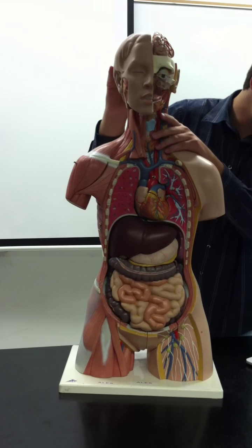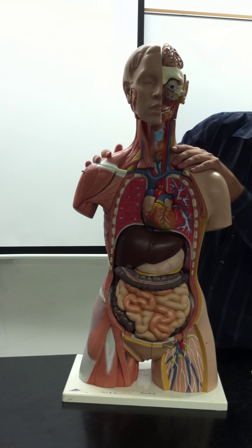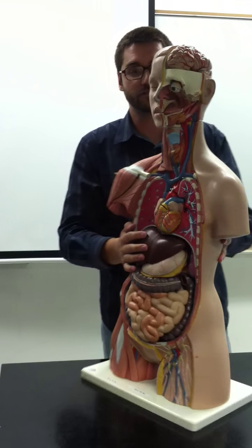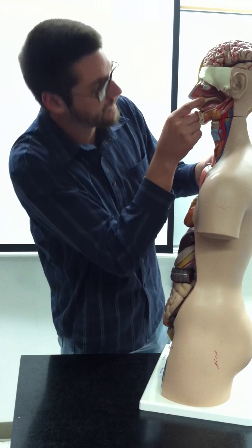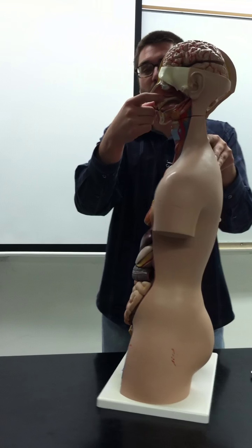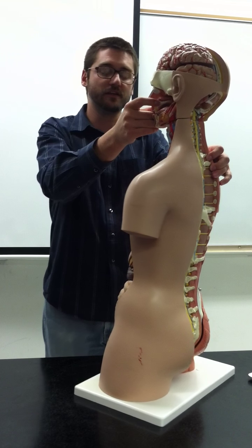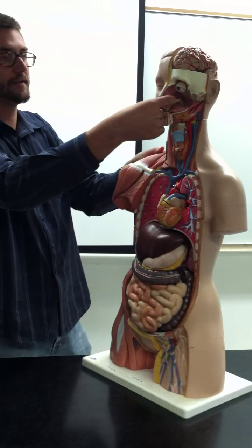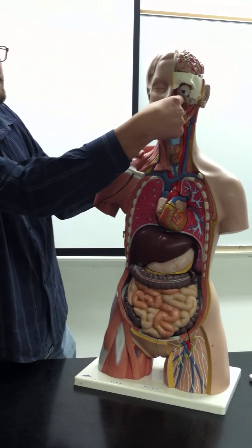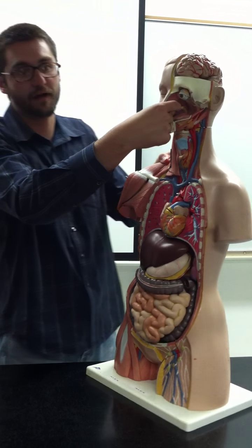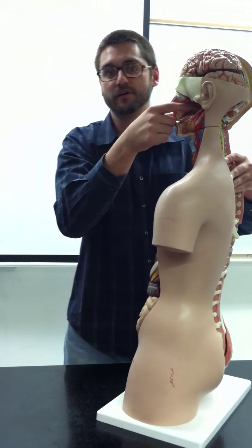For the next structures, we're going to talk about the hard palate, soft palate, and tongue. We'll see that from this medial view here. The hard palate is the bony part here. The hard palate is made up of the maxilla and the palatine bone. That's just the bony part of the roof of your mouth.